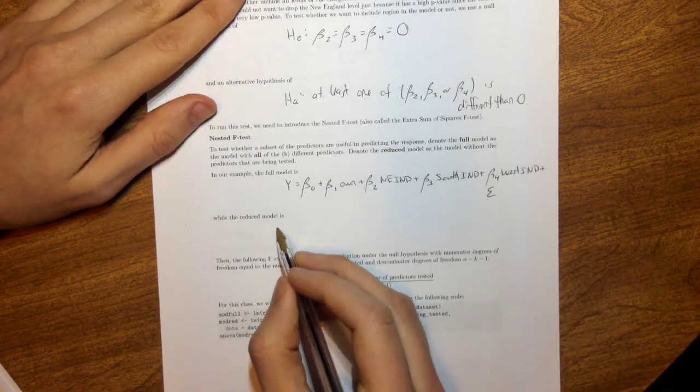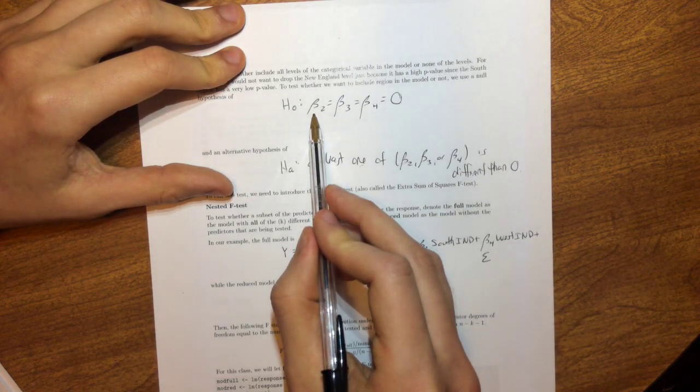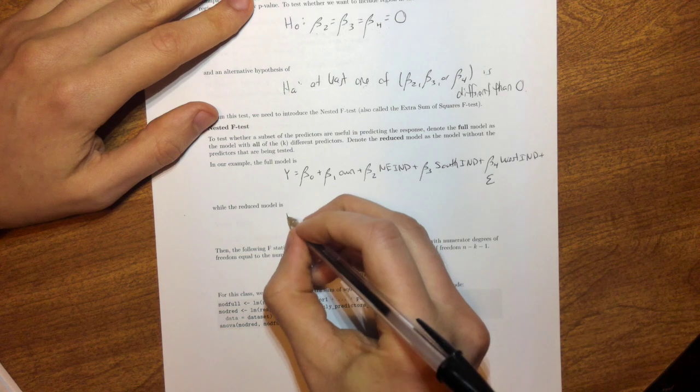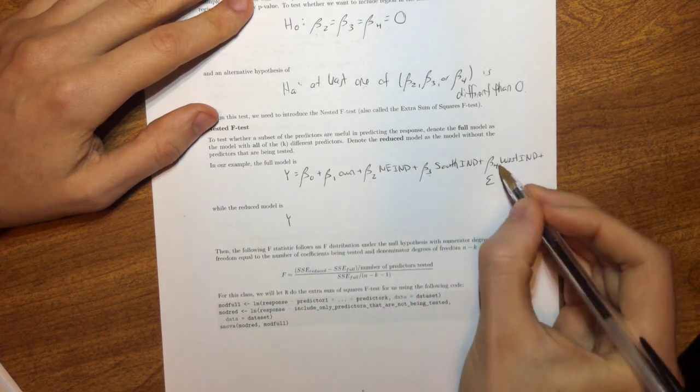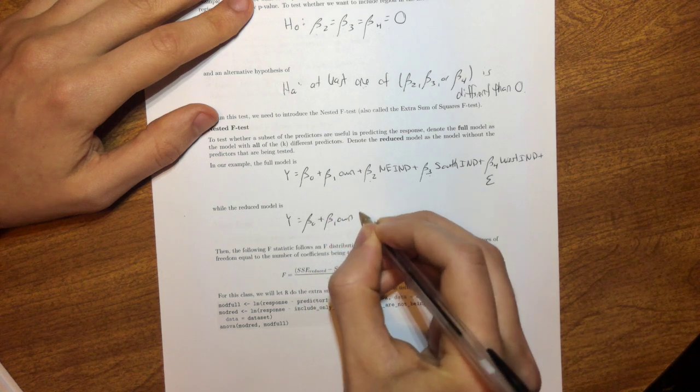Our reduced model is then the model if the null hypothesis is true. So if the null hypothesis is true, then that's 0, that's 0, that's 0. So our reduced model is just this.